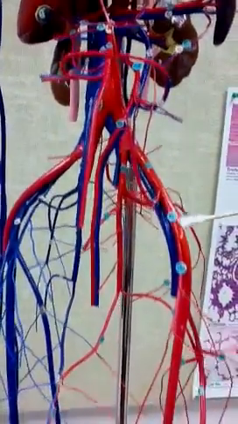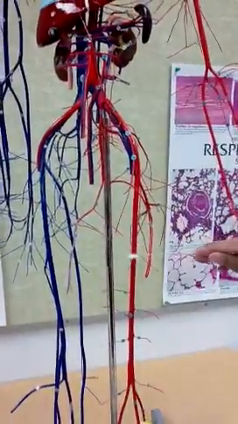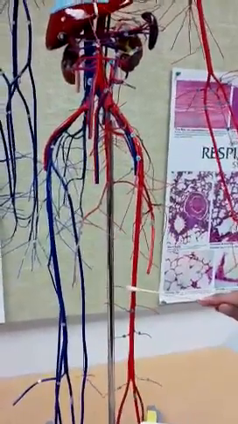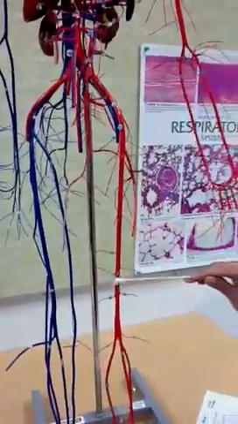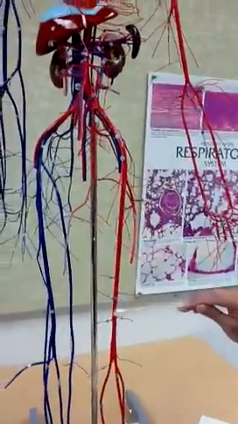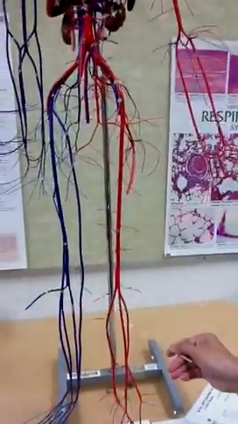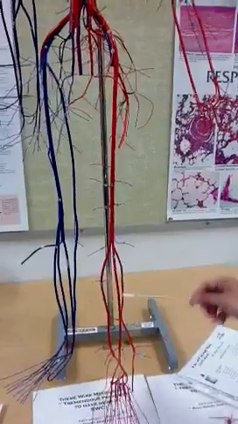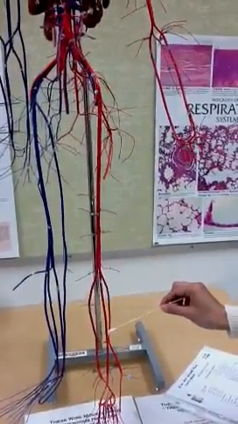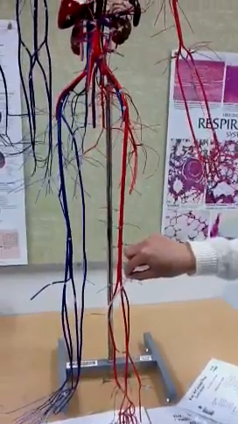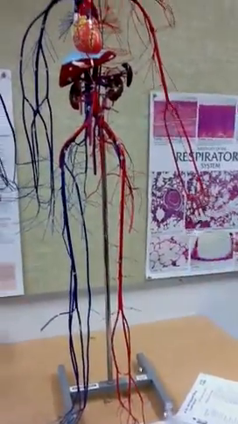Here is your femoral artery. Then it goes down. After the first one that sticks out here, you have the popliteal artery right next to this one, and it goes down. On the outside, you have your femoral artery. In the front, your anterior tibial artery, and in the back, your posterior tibial artery. Those are the arteries. Now to the veins.